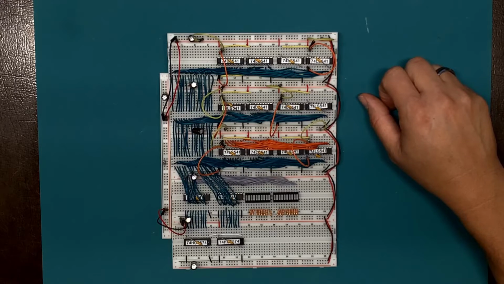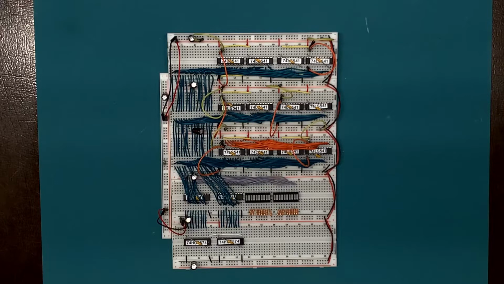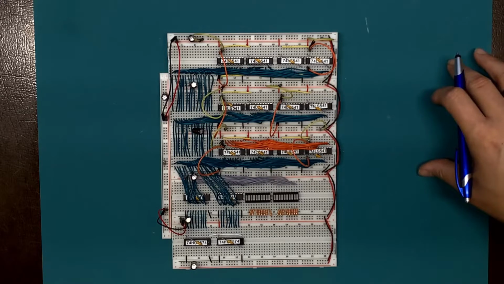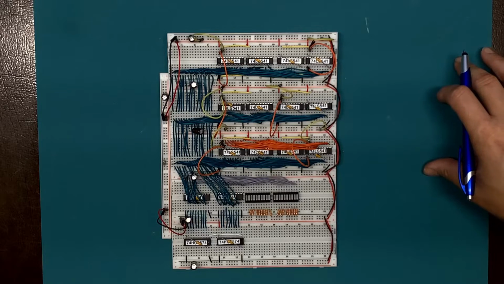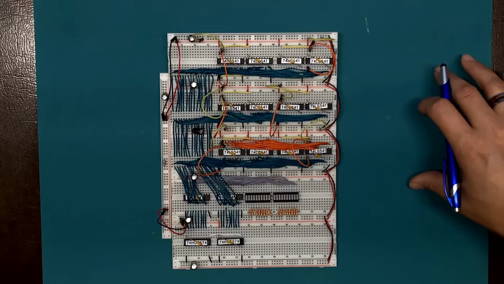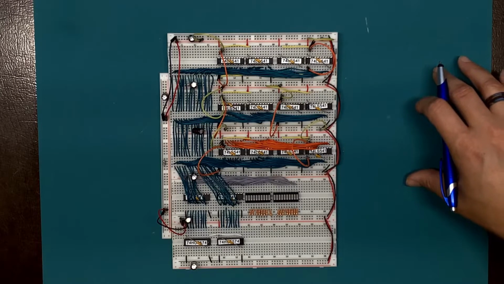So, increment and decrement for this register. Because my memory is going to be laid out such that every read from memory and every write to memory is going to be 16 bits wide.